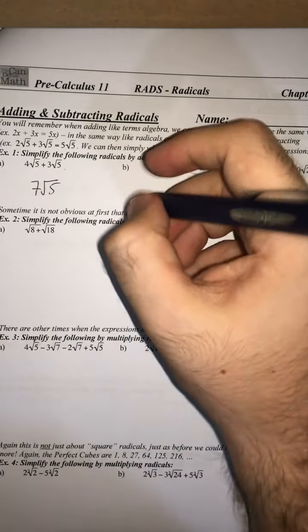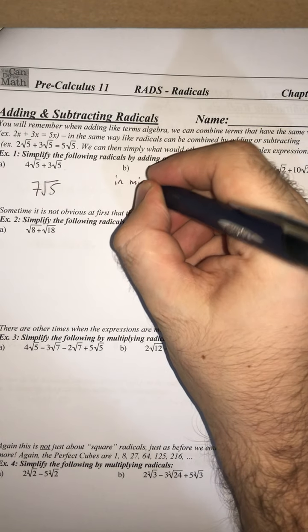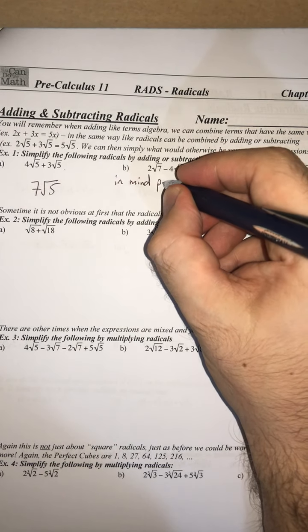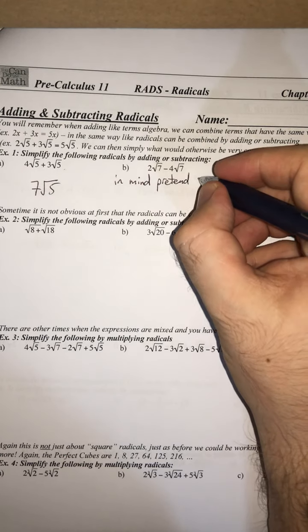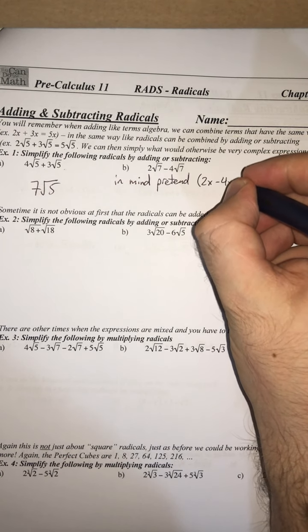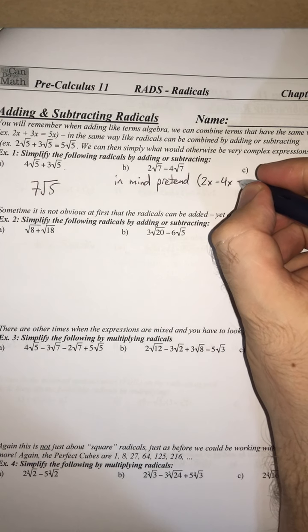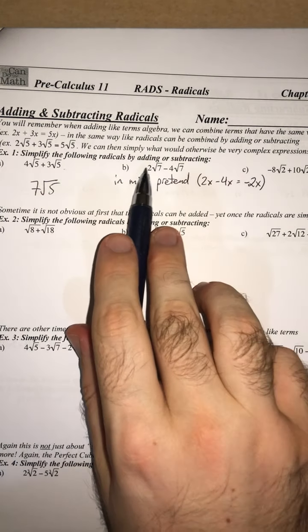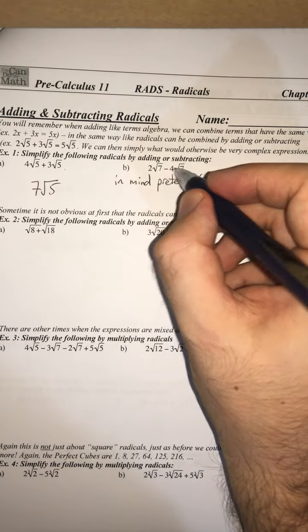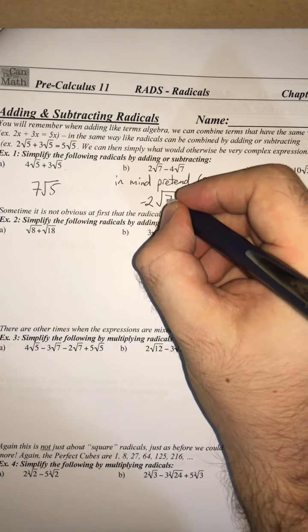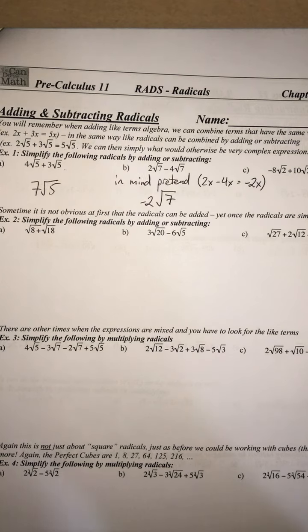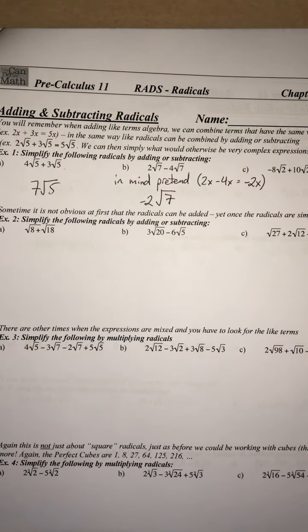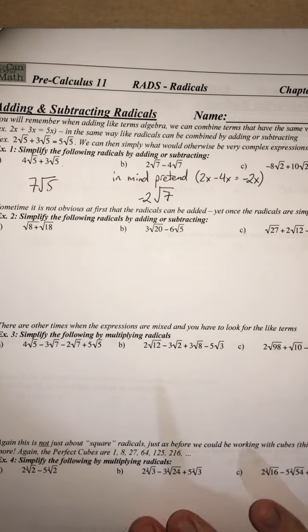Again, in your mind, if you are at all confused, you can pretend that you've got 2x minus 4x. And what would you do with this? It equals negative 2x. Okay, that you can do. Now, if I want to do it for real, it's the same thing. Just 2 minus 4 gives you minus 2. And instead of x, I've got root 7. So if you like that kind of pretend way, you can pretend it looks like this. You do not have to. However, that might help you in the in-between process and trying to understand what's going on here.